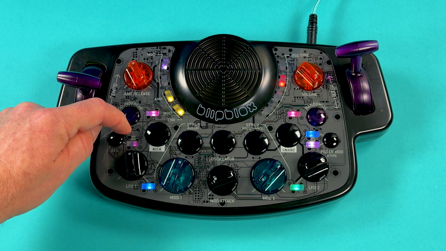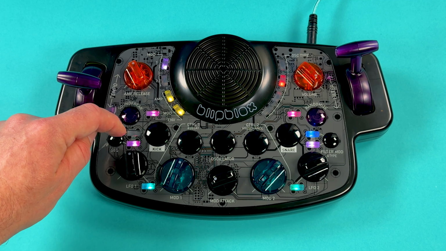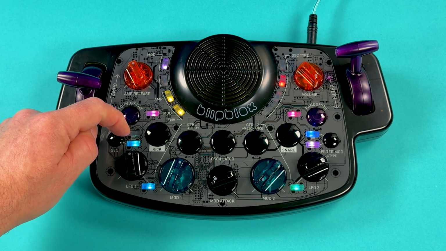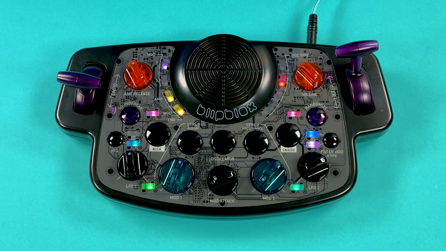The LED above this is your MIDI in indicator. So we don't have MIDI in plugged in right now, but if you had an external keyboard or a computer sending MIDI into the Blipblox, you'll see that flash. And that's a good way to sort of debug or check that your Blipblox is accurately receiving the MIDI in.